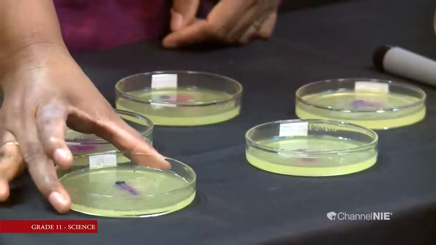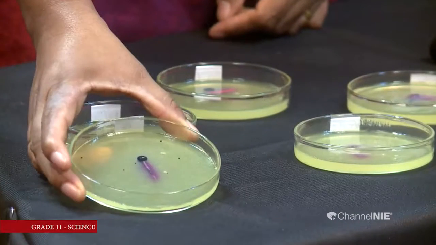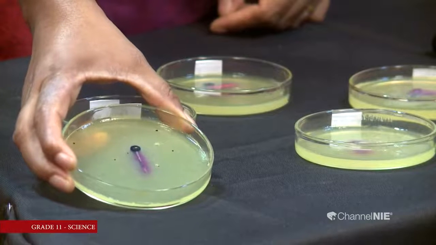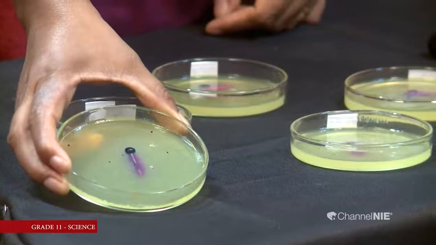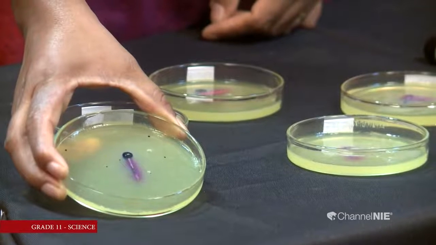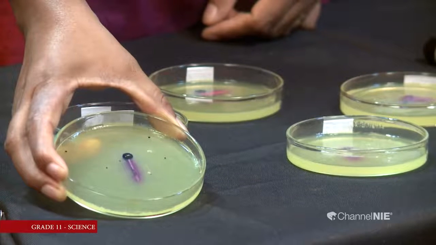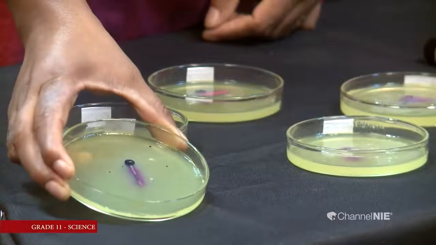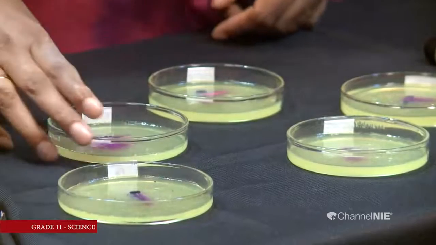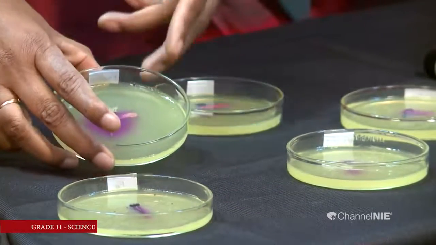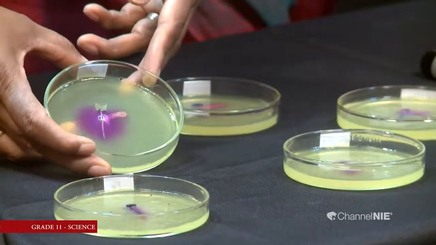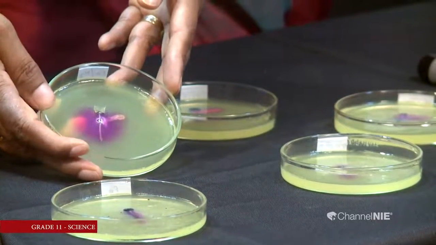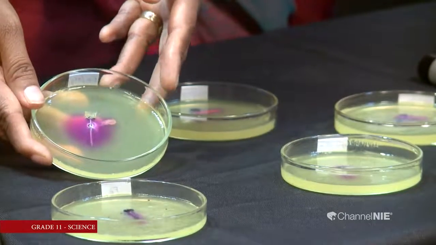Here only an iron nail is placed in the agar medium, and you can see the head of the iron nail has turned dark blue, and the lower area is pink. Here iron is in contact with magnesium metal, children. This iron is in contact with magnesium, and the complete area is pink.